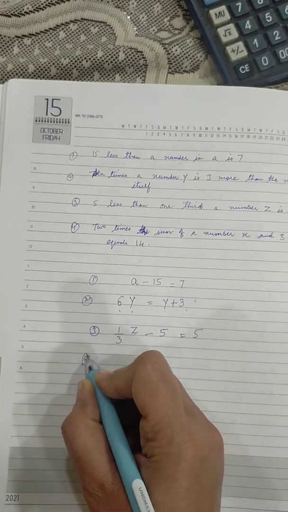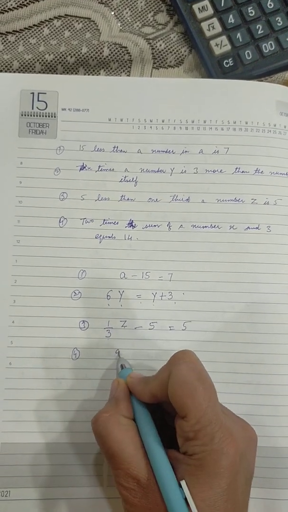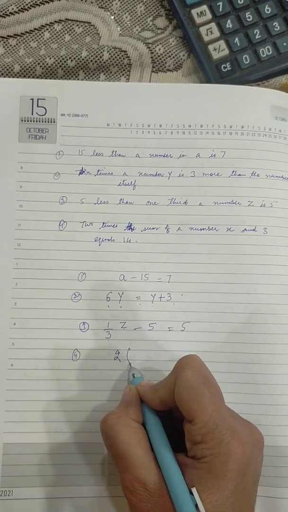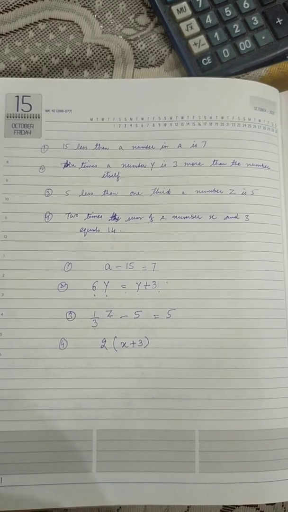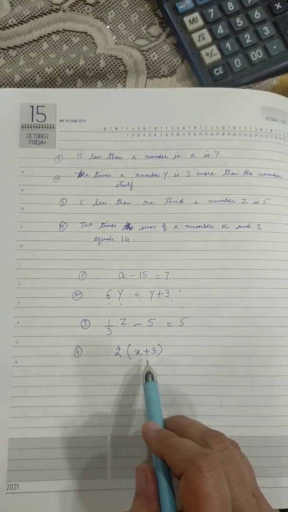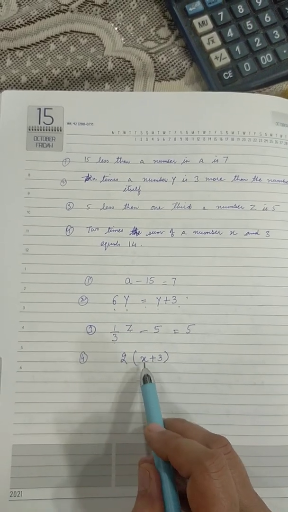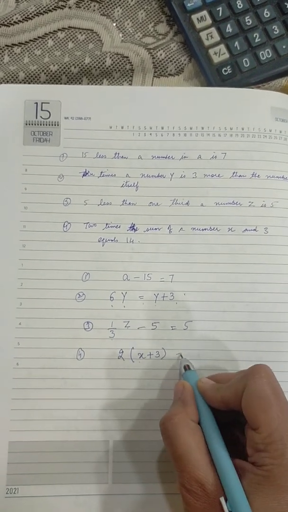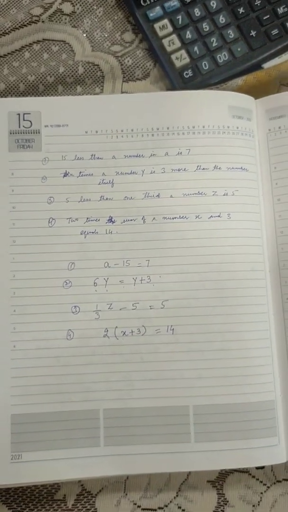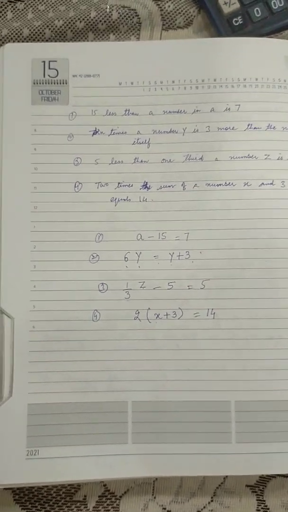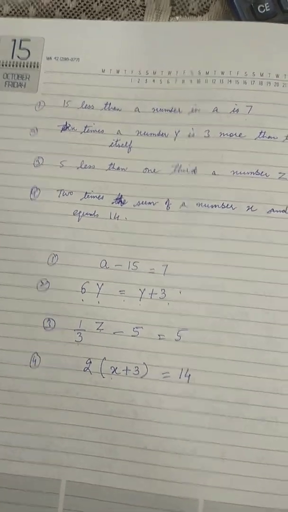Similarly, the fourth question is 2 times the sum of a number x and 3. So there is a number x and 3, and if I add these numbers, the sum of these two numbers, and 2 times that sum comes out to be 14, equals 14. So this is the way I'm going to make my linear equations, by reading the statements and changing the statements of words into the form of an equation.